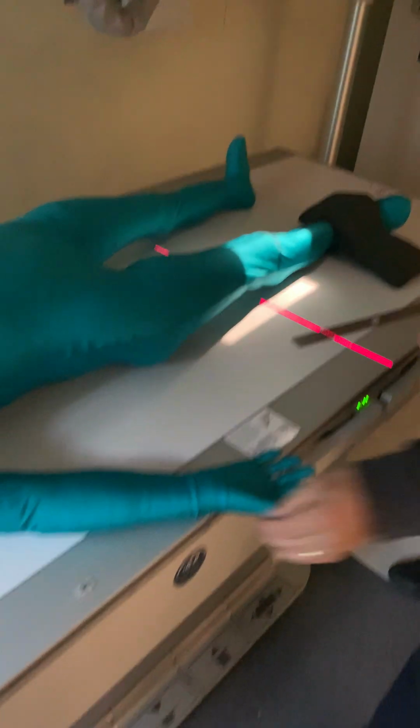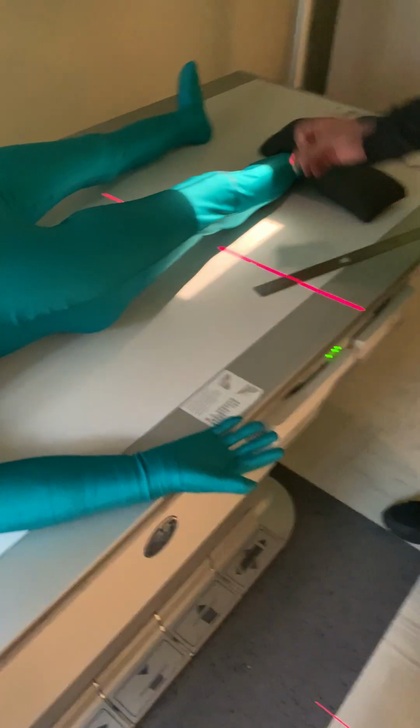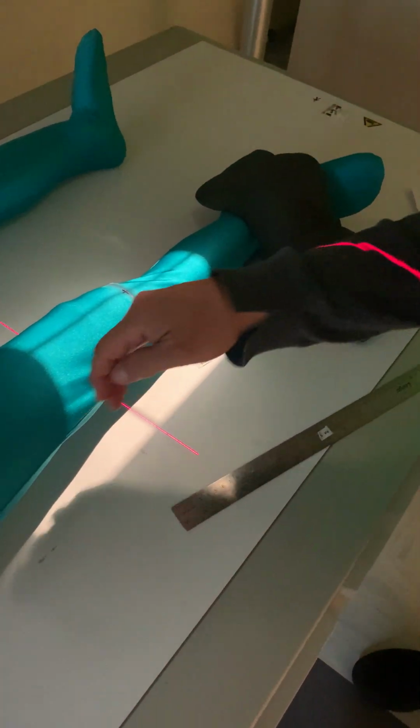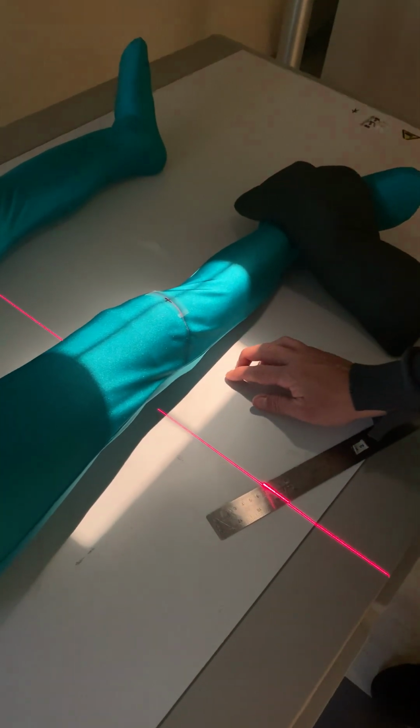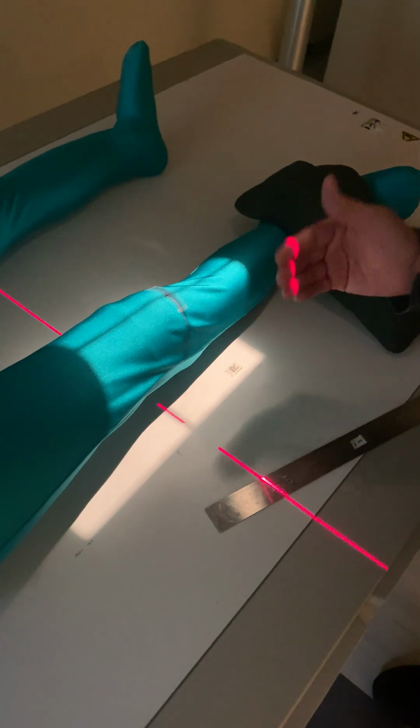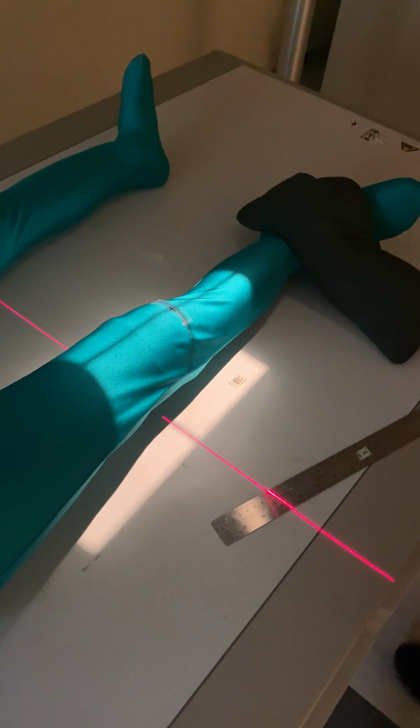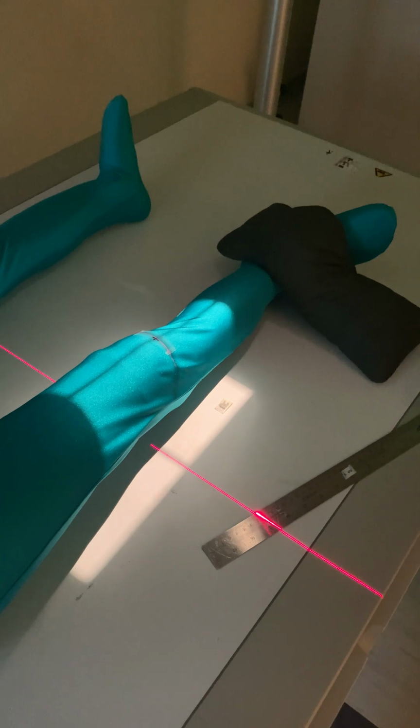Last thing, but very important as well, is to place your marker along the lateral aspect of the body part and in an area that does not cause a superimposition over the anatomy. Once I have done this, I'm ready to take my exposure.